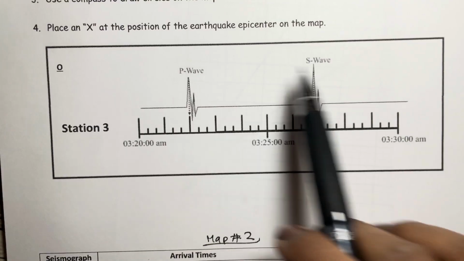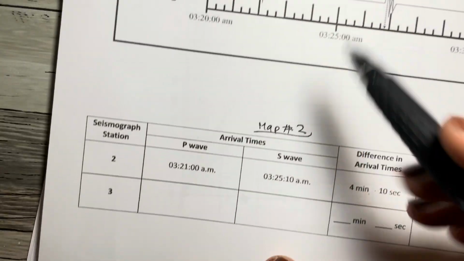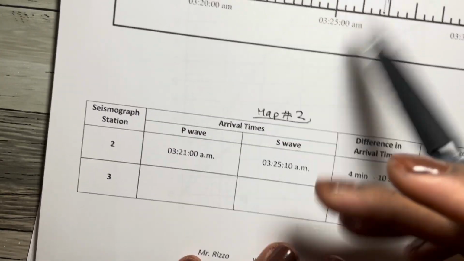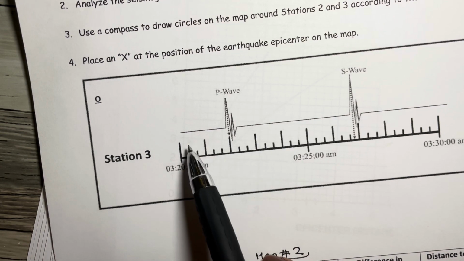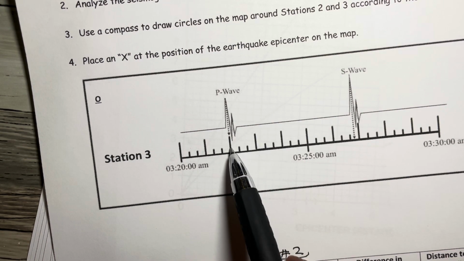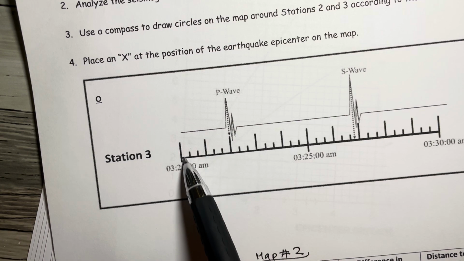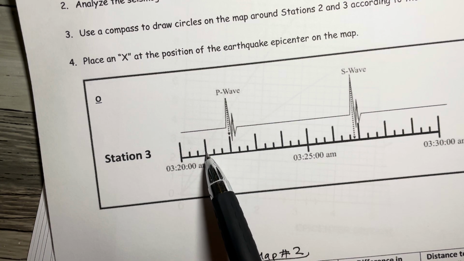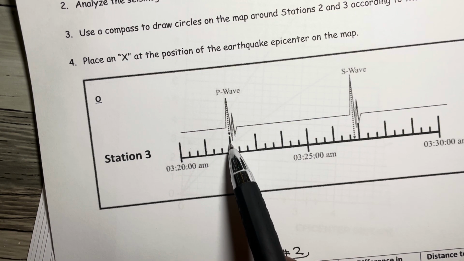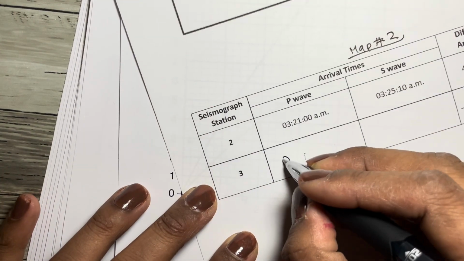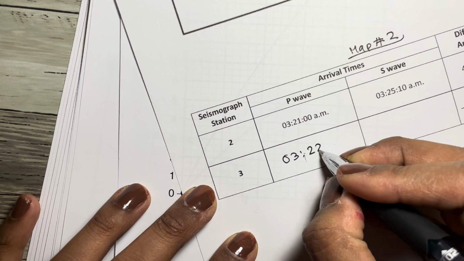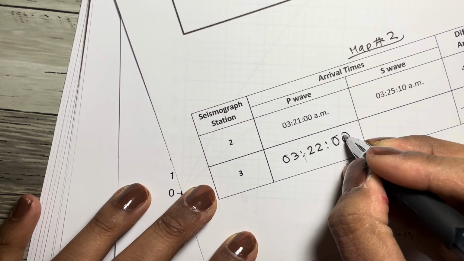Now I need to figure out the distance from the epicenter for station 3, and for that I need to use the data that's given to me for station 3. Let's find out when the P wave arrived first. Remember, each small increment is 20 seconds. The bigger increments are 1 minute. So this is 3 hours 20 minutes, 3 hours 21 minutes. This must be 3 hours 22 minutes. The P wave arrived at 3 hours 22 minutes and 0 seconds.